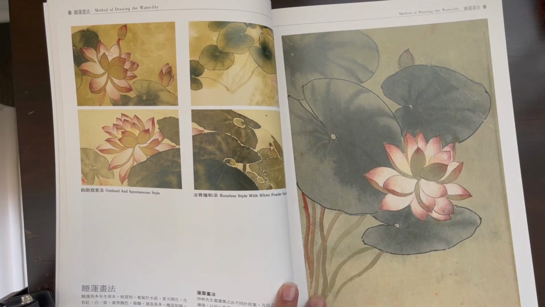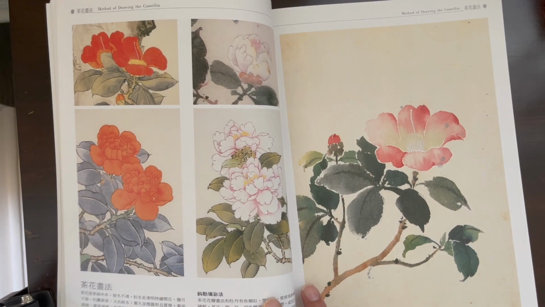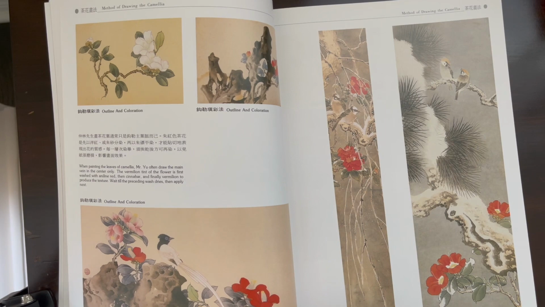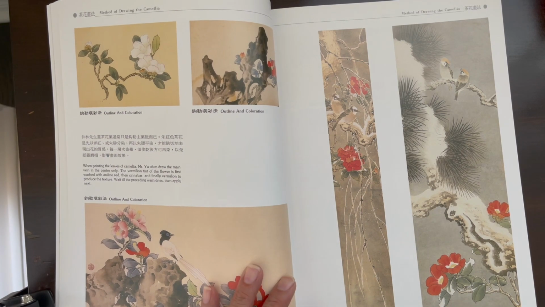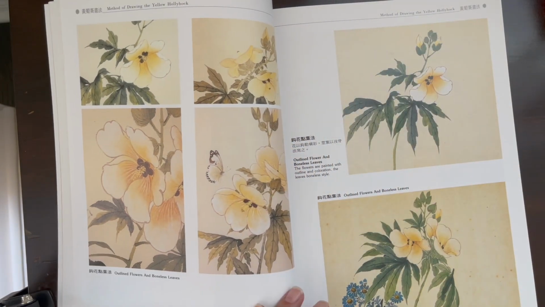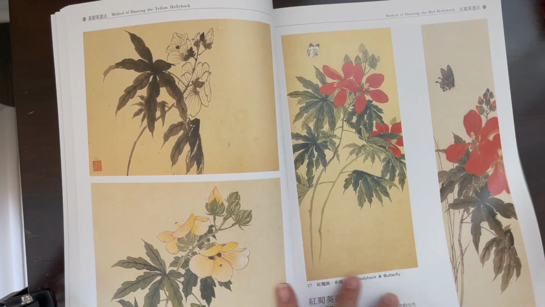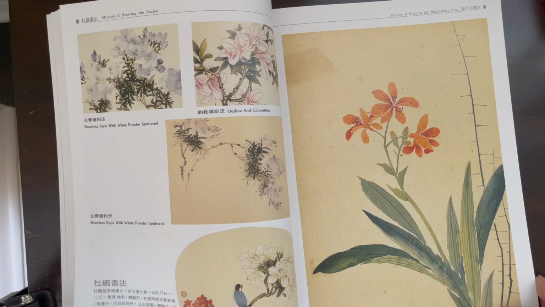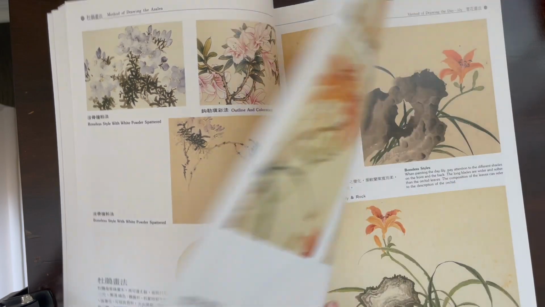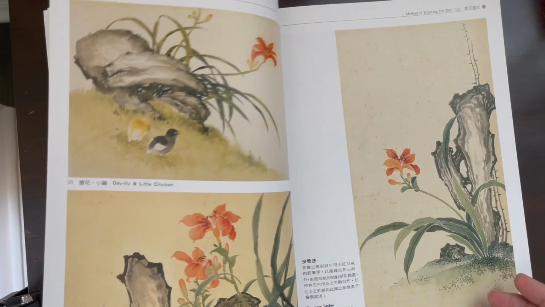And now we get into the water lily, and then into Camellia. It's another section here on Camellia. And then here we transition into yellow hollyhock and the red hollyhock. On the left-hand side, we have azalea and then blackberry lily here. And then a couple pages here on the daylily.